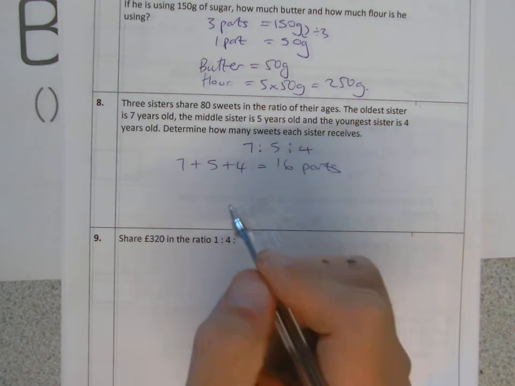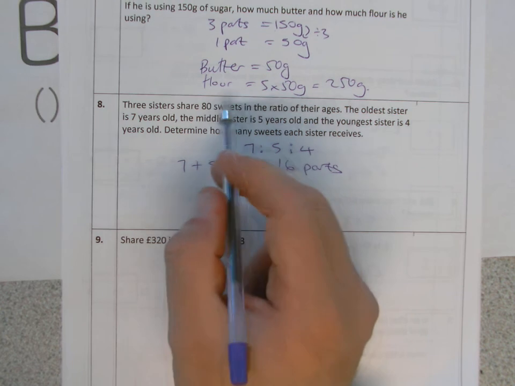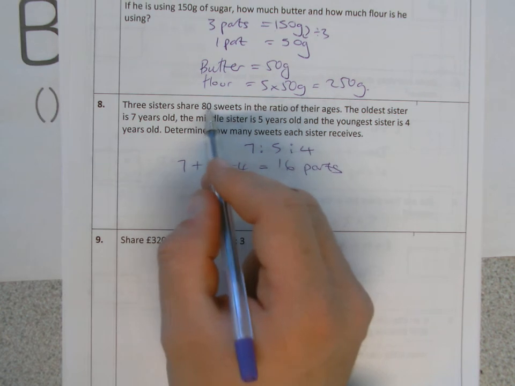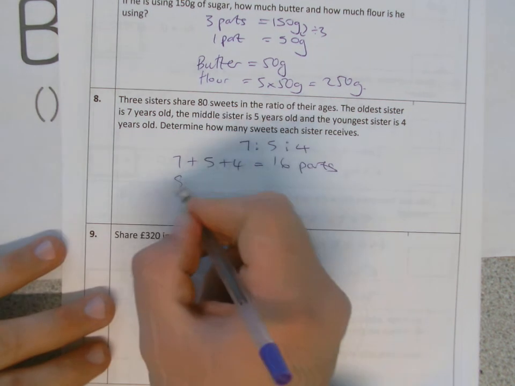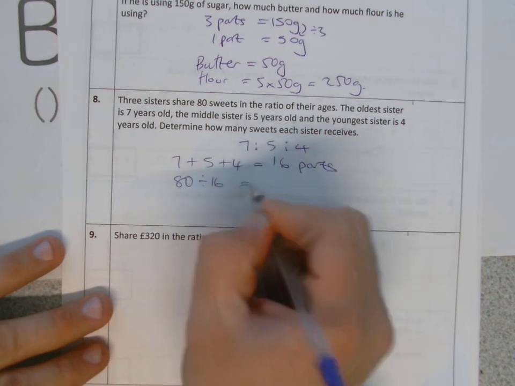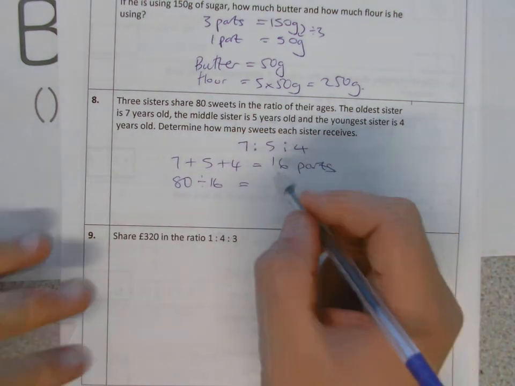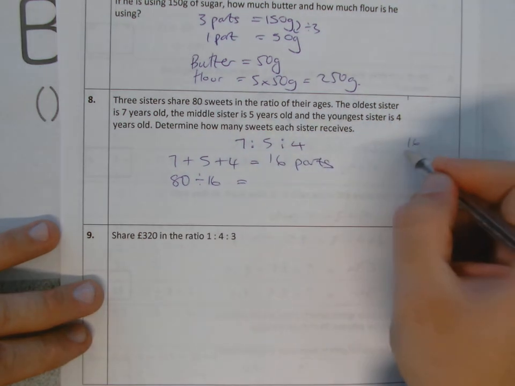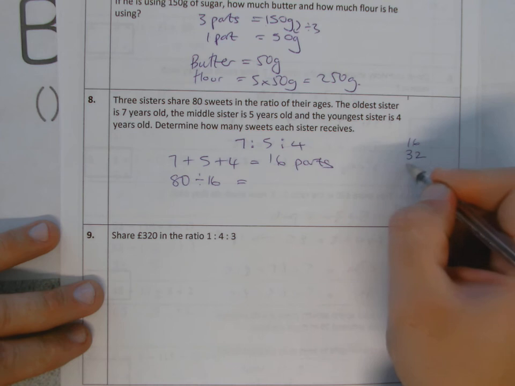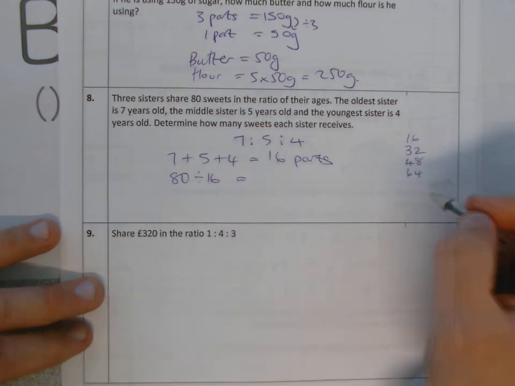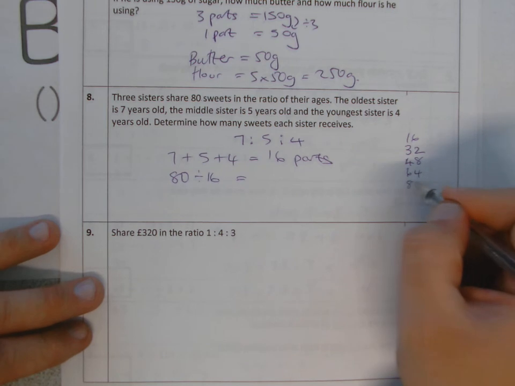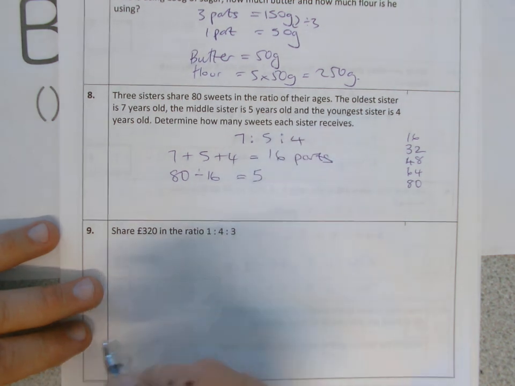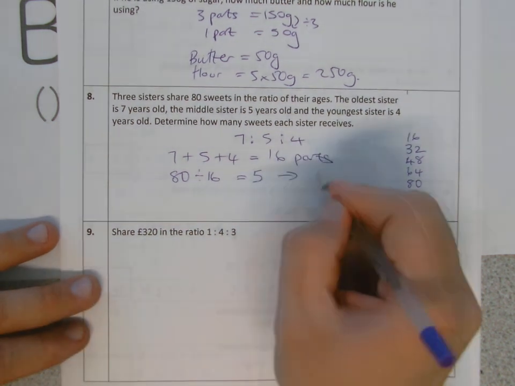Okay, so we need to then see how much one part is worth. So we're going to do 80 divided by 16. And if you go through your 16s here, 16, double it, you get 32, add another 16 on, you get 48, another 16, you get 64. I'm obviously rushing this here, but take your time and you'll get to it. You can see it goes into 80 5 times. So that's what one part is worth.